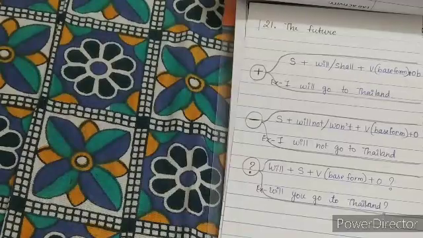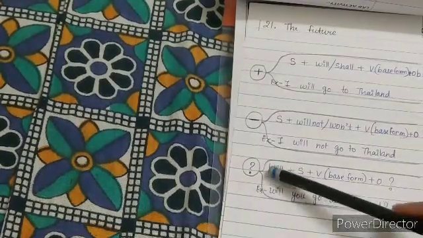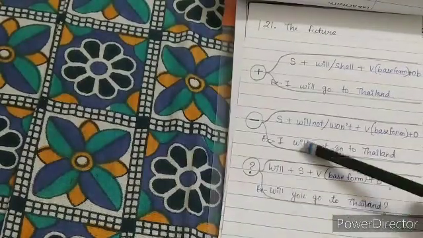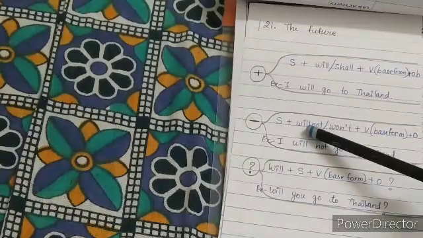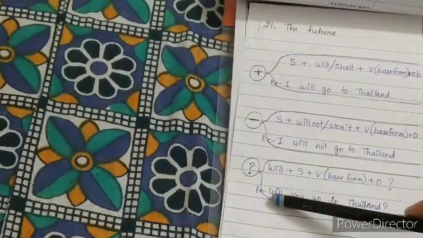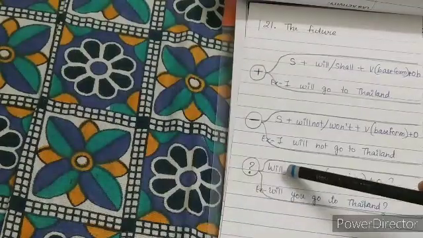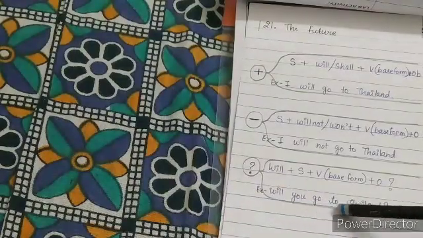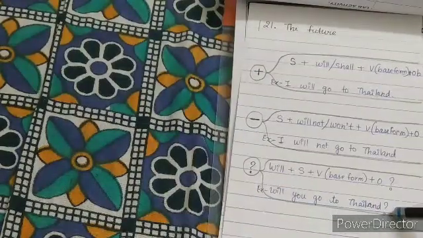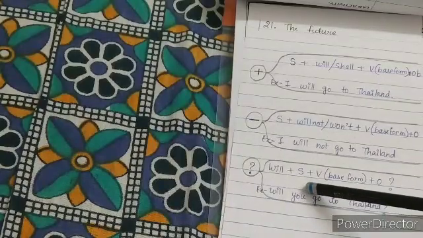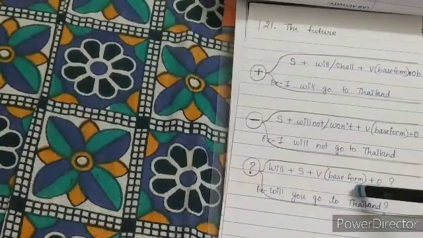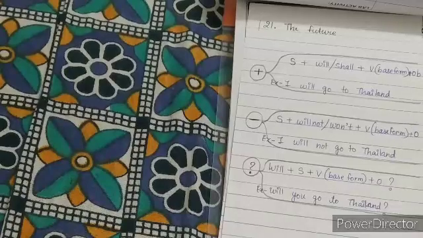Now question mark shows interrogative. Will plus shall. अब इसमें क्या आ जाएगा पहले? Will. वेरी गुड. यहाँ पे will बाद में लिख रहे थे, यहाँ पे will subject के पहले लिखेंगे interrogative में. Will you go to Thailand? Question mark. Will plus subject plus verb base form plus object.